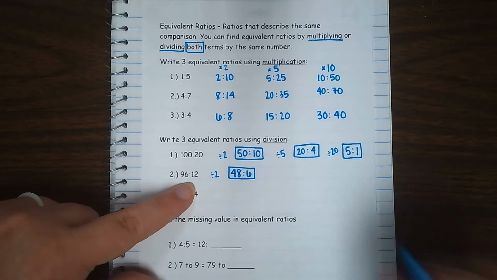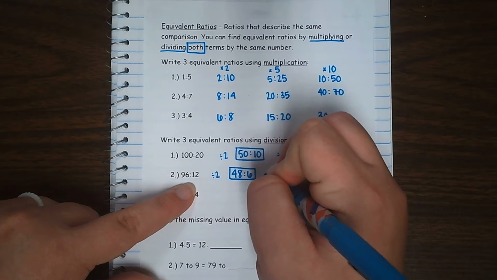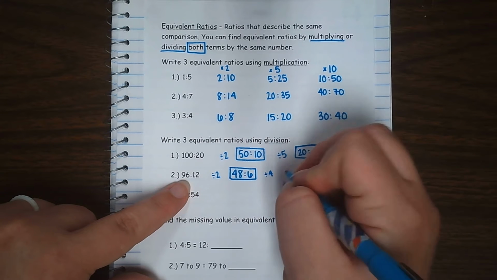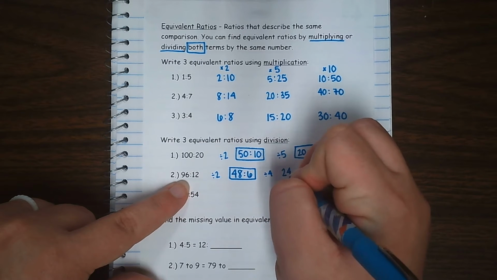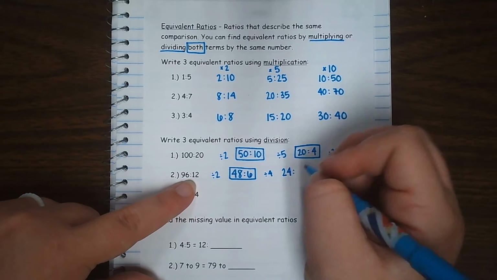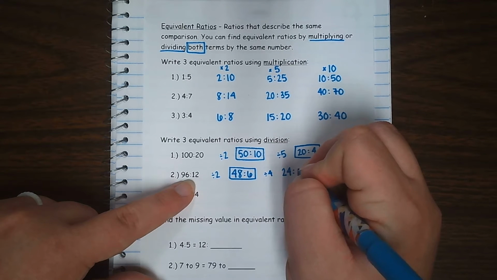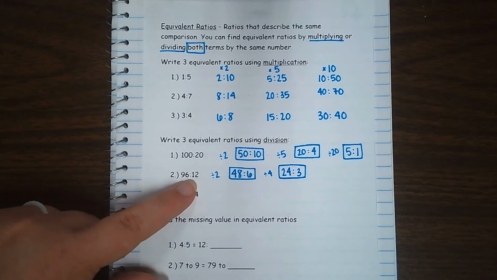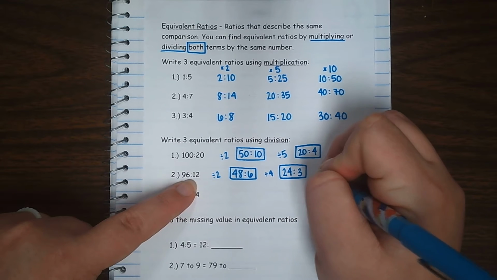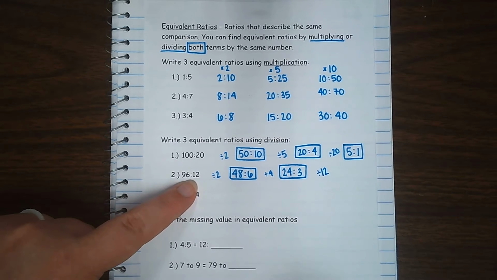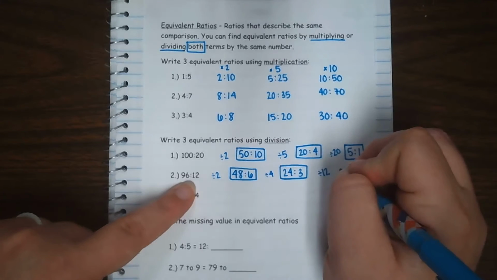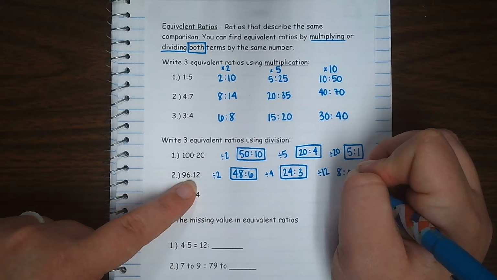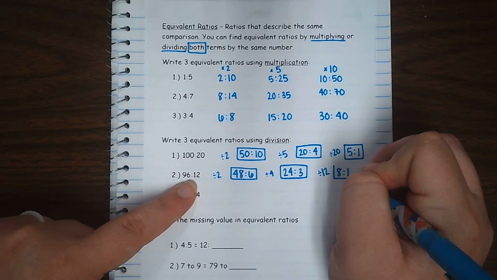Both of these numbers are also divisible by 4. 96 divided by 4 is 24. 12 divided by 4 is 3. Then once again, if I took out their greatest common factor, I could divide both of these by 12. 96 divided by 12 is 8. 12 divided by 12 is 1.